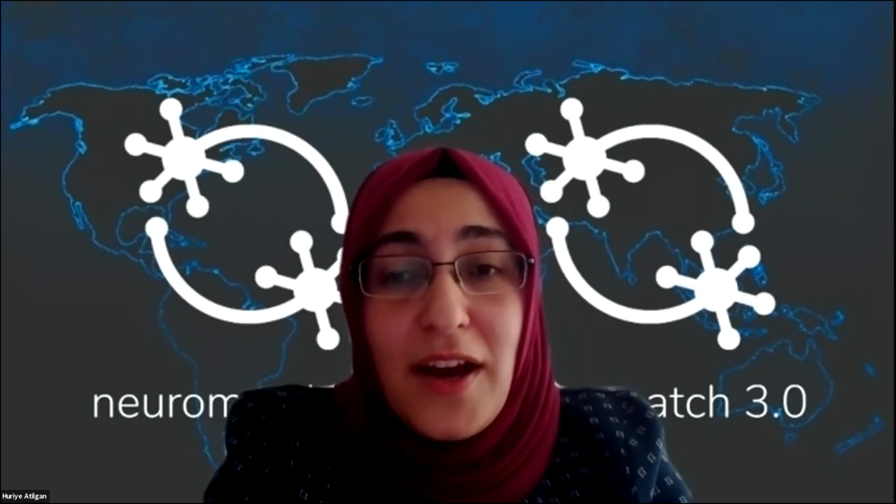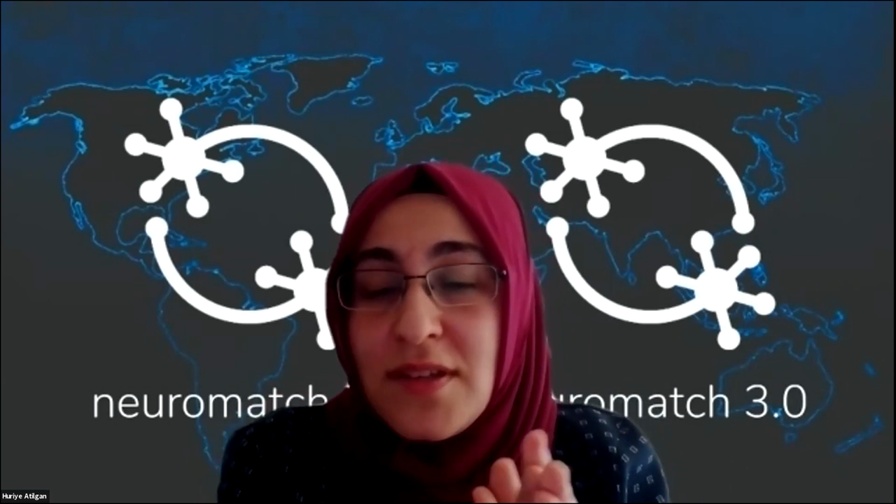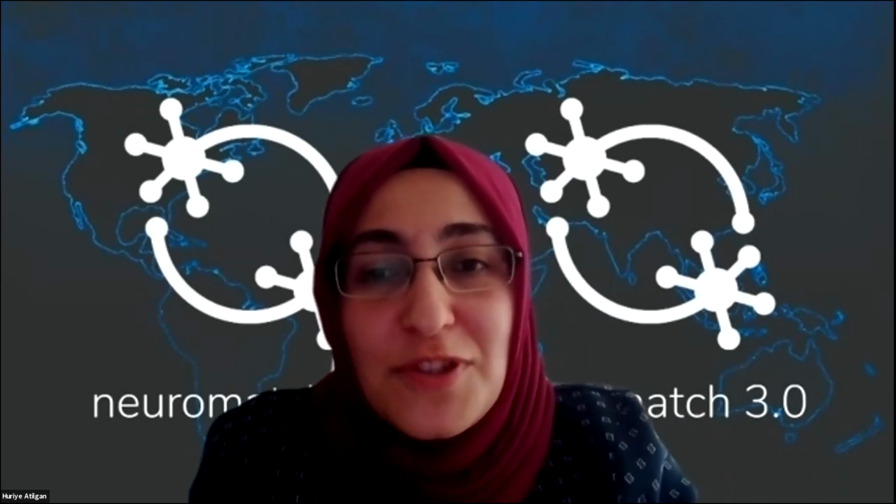I really enjoy this kind of open software because it makes neuroscience more applicable to general use, especially for this kind of complex dataset.